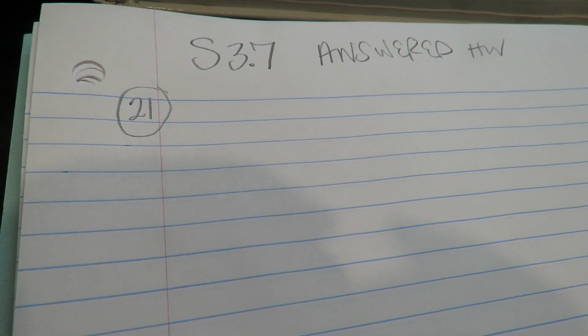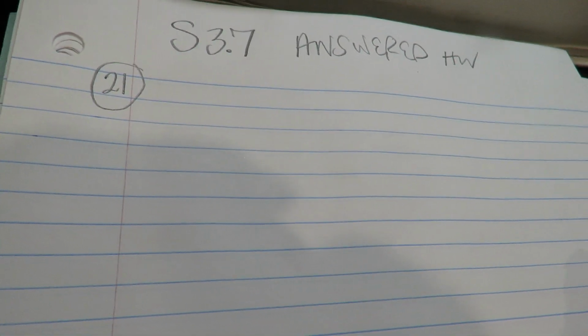Hey gang, for number 21, I might actually do this in a couple parts just because it's easier for me. So let me start with the first part. You have a ladder, it's 25 feet.